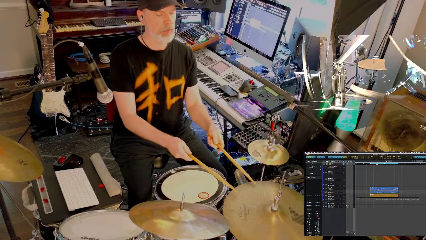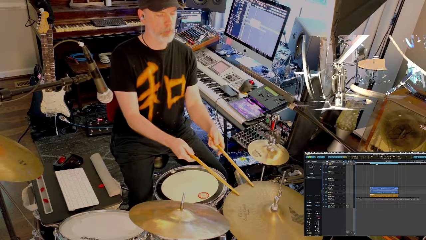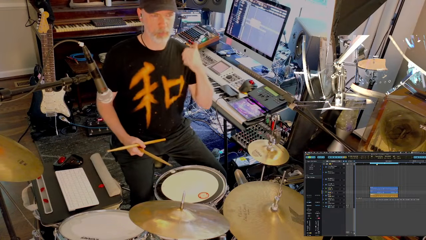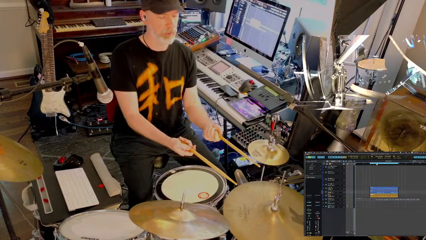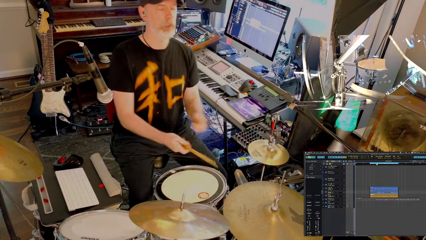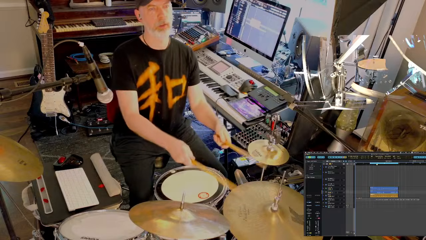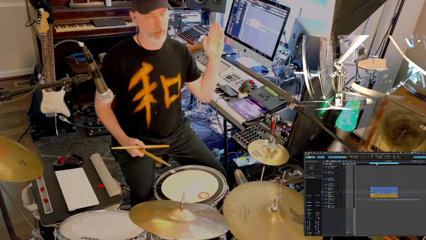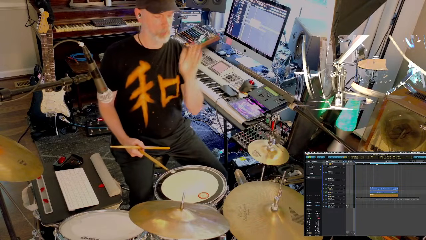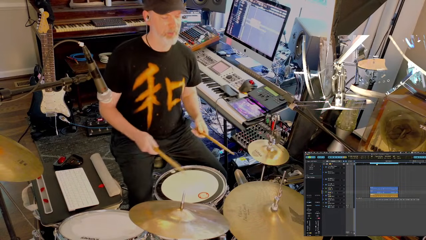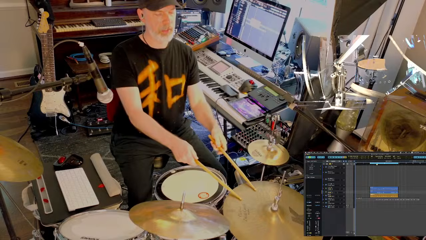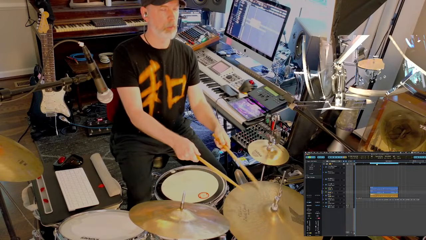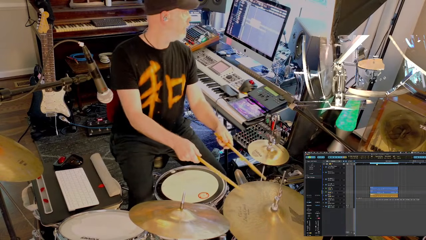So this idea, for rock, pop, a lot of things, of a 16th note. I haven't talked about that today. I'll just say 1 E and a 2 E and a 3 E and a 4 E and a, 1 E and a 2 E and a 3 E and a 4 E and a. So it's just adding more subdivisions to the 8th note that we talked about earlier. But taking that and playing it quietly, and then I decided to add in a couple of accents.